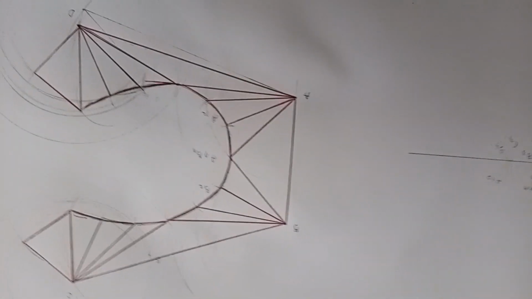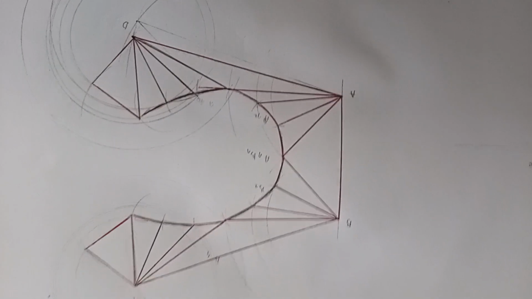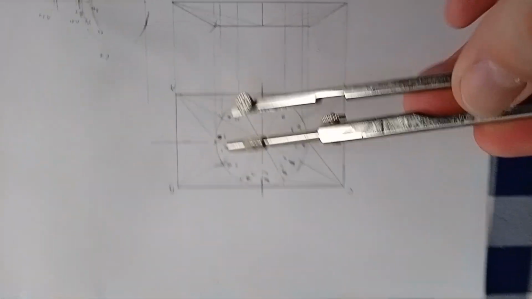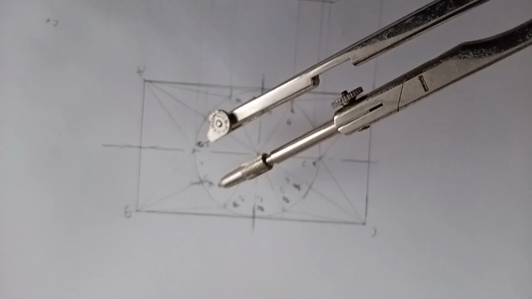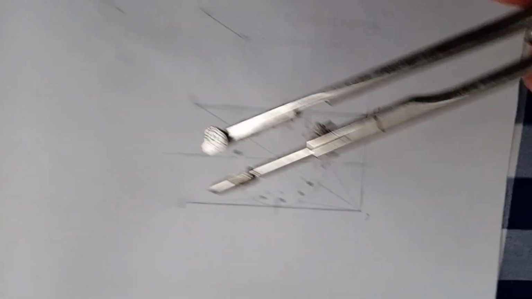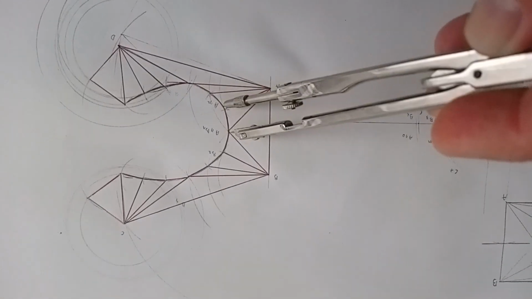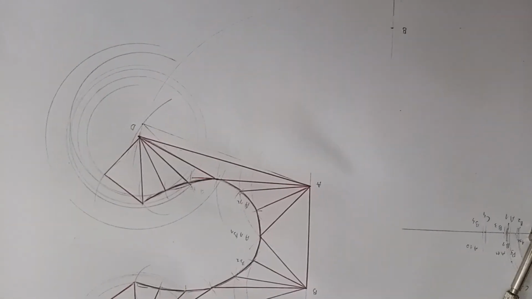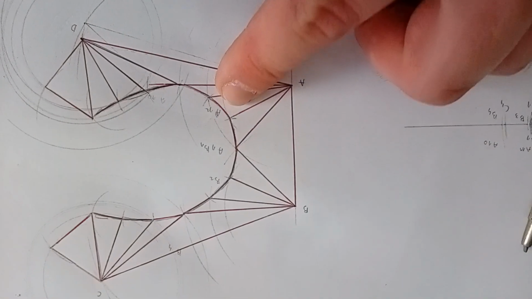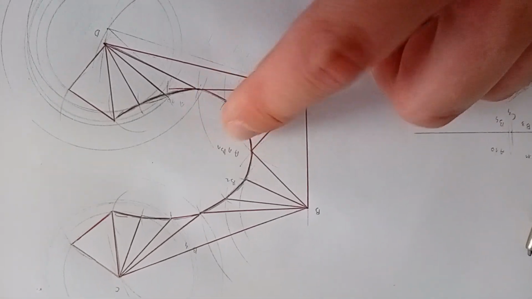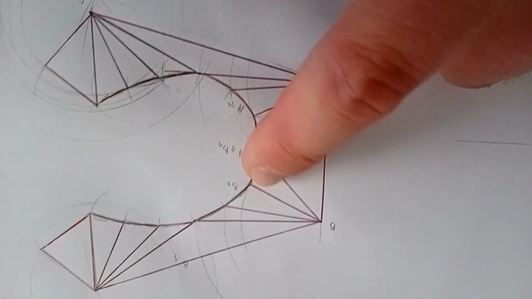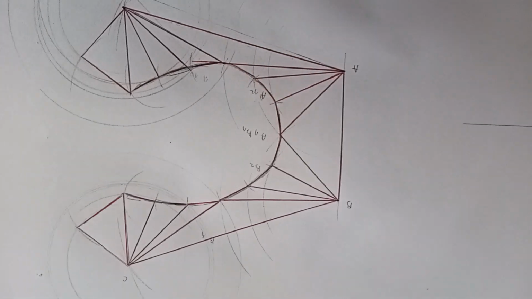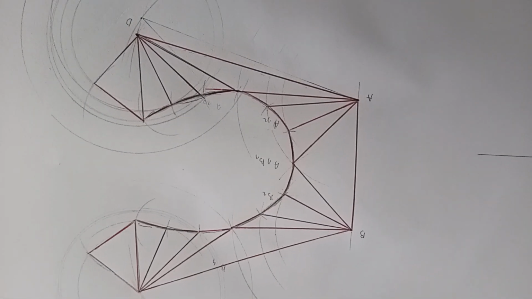After it, I measured the distance of the two equal points of the round shape with a compass, and drew an arc from the A1 and B1 points, and after this I got two more points for the bending.